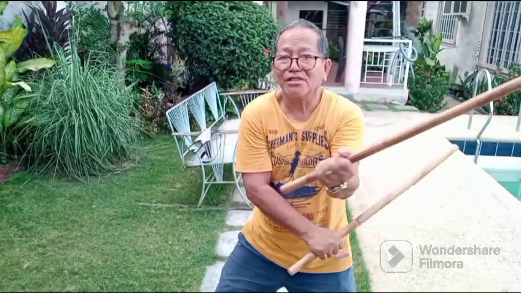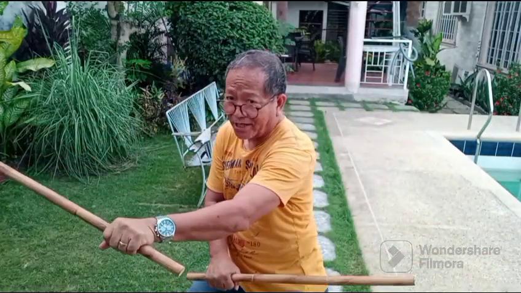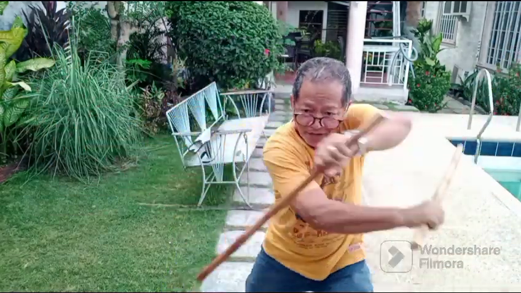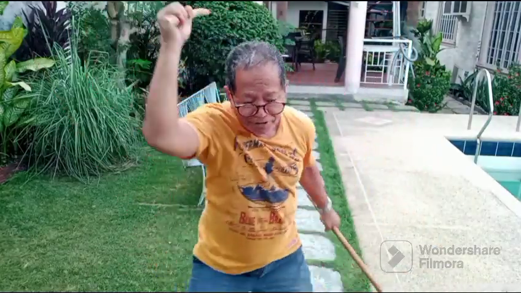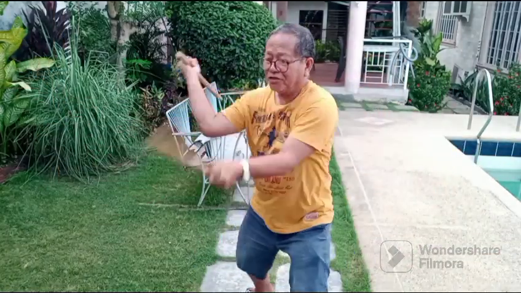See? So that's the move. So actually, when you point at it, it means it's either a parry or a strike. Point it up, goes up. When you point it down, goes down, and point it to the right side, goes to the right, and you go to the left.